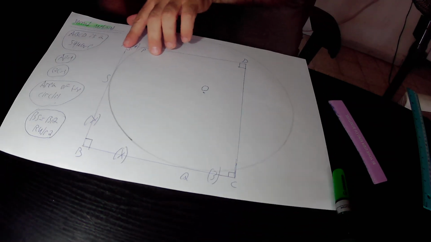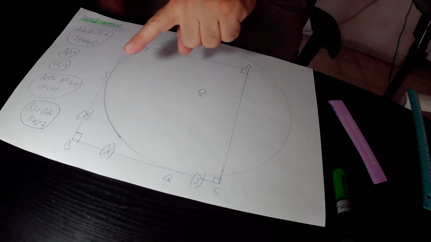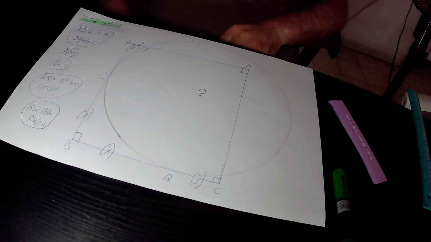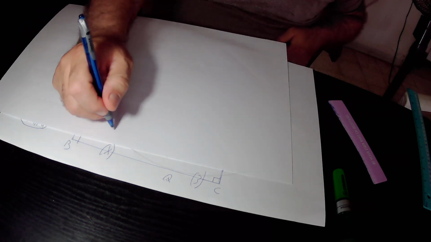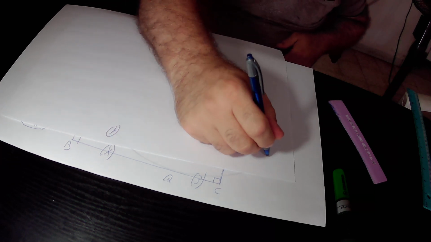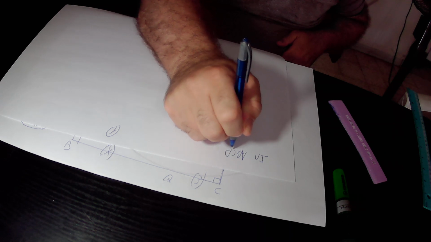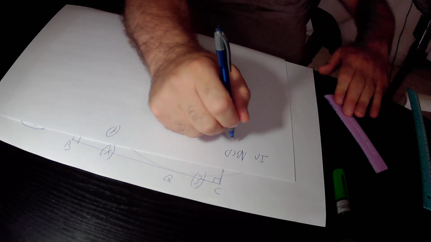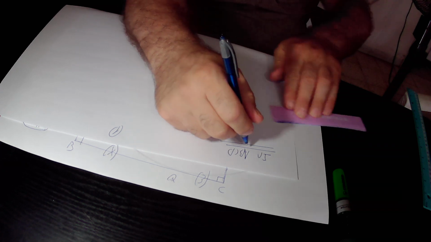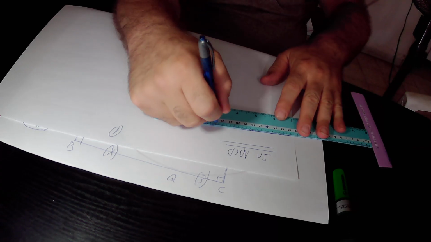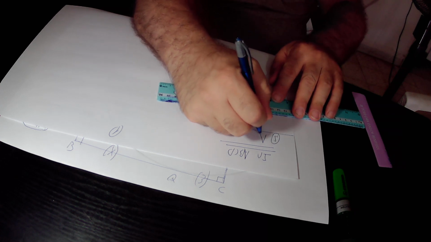We know that all the sides of square ABCD are equal to each other, and especially side AB equals side BC. So I write it now. In square ABCD, side AB equals side BC.